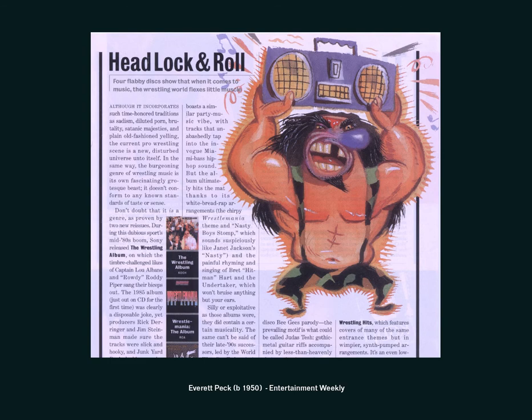It's a really nice transition. And Everett's work is not just illustration. He's also known for his animation, doing Squirrel Boy, Rugrats work, and Duckman is one of his famous ones, the Duckman character.